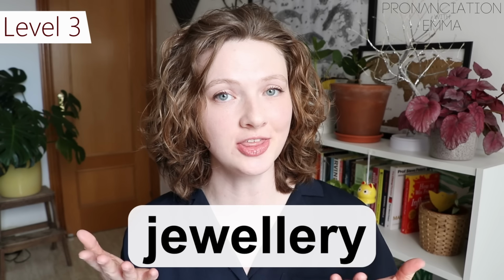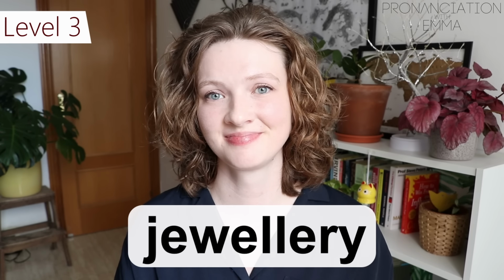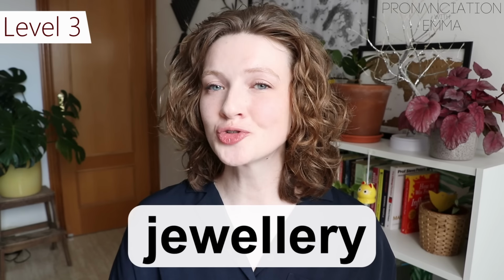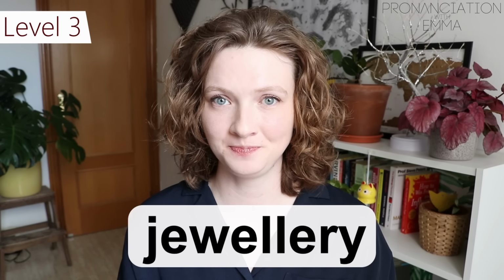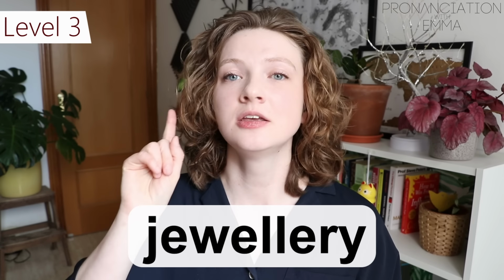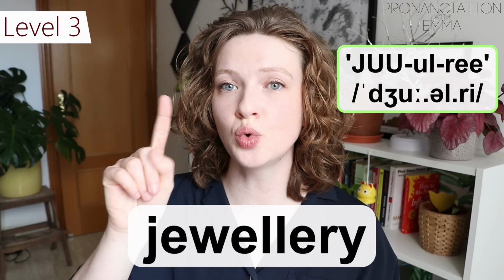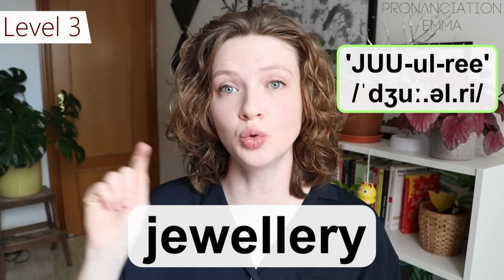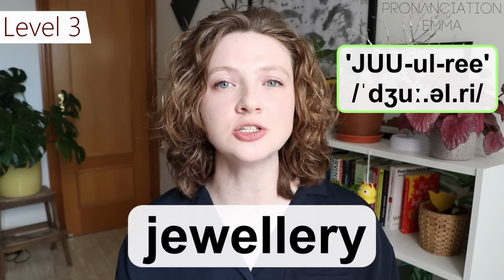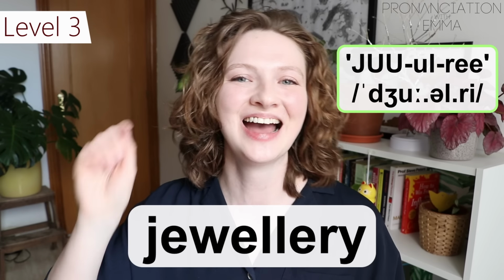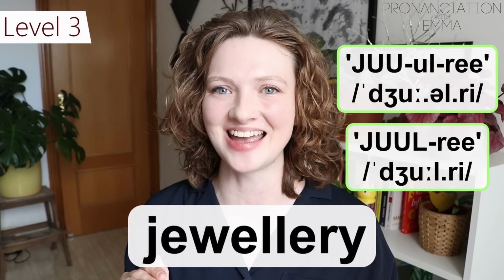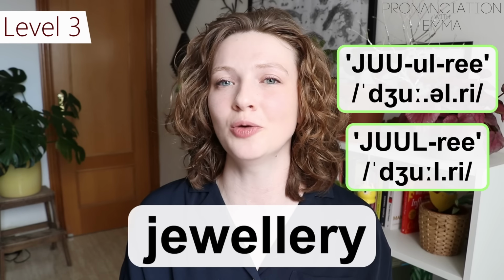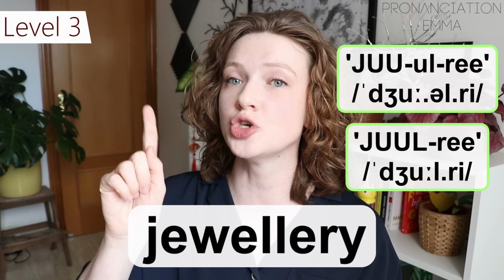Number 9. What do you think about this word? Don't try and focus on that W too much. Don't try and say jewel-er-y. There are 2 ways to say this. Jewellery, or what most native speakers do is, again, we cut that syllable and we say jewellery. This one is by far the easiest way to say it, so feel free to use this way, and it's probably the one you will hear the most. So, jewellery or jewellery.